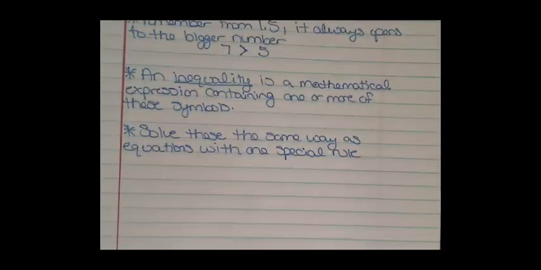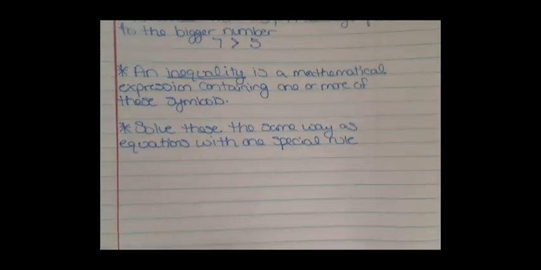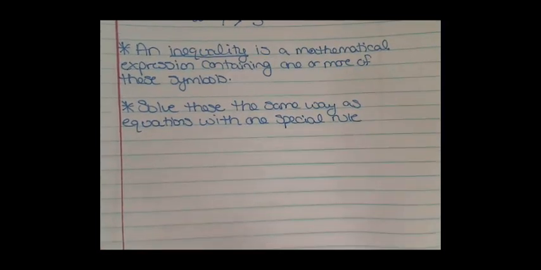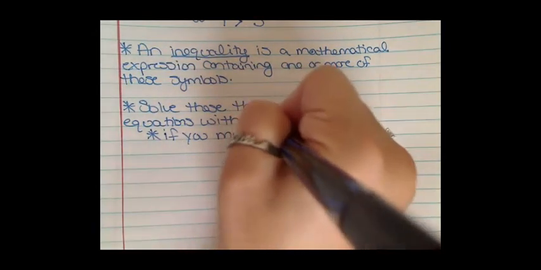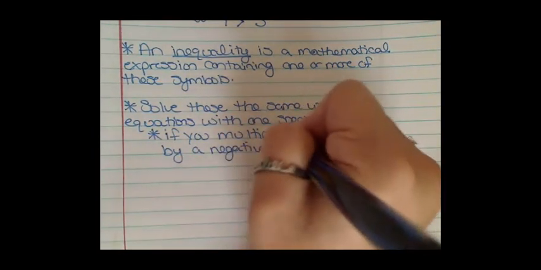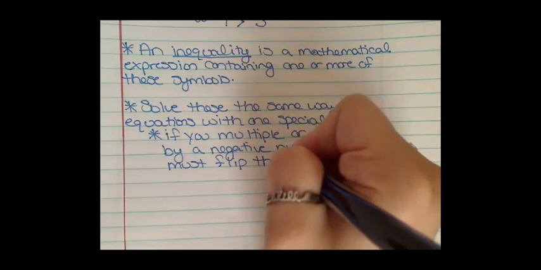So you're going to solve these exactly like you would if they were an equals equation, except with this one special rule. If you multiply or divide by a negative number, you must flip the sign, or must flip the symbol.